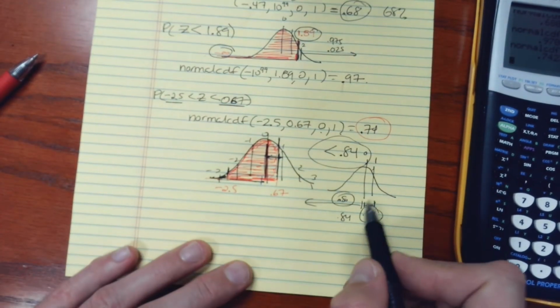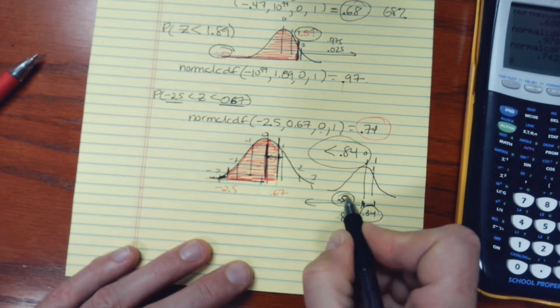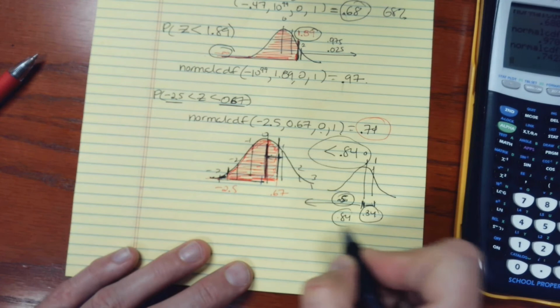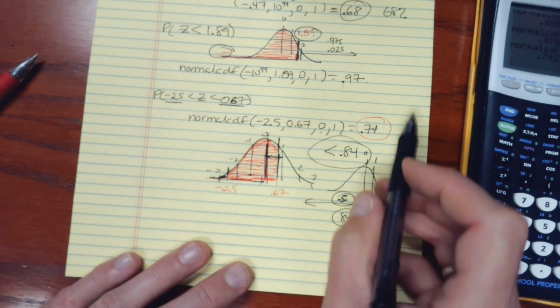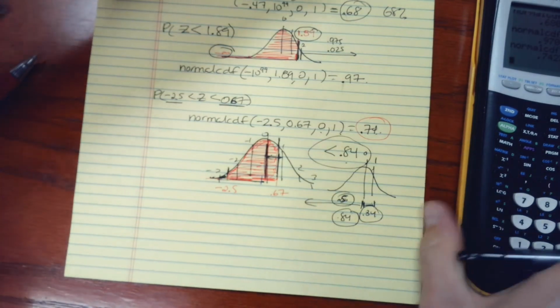Again, let me say that again. The area to the left of 0 is 0.5. The area between 0 and 1 is 0.34. When you add those together, you get 0.84. And so I expected this result to be less than that sum.